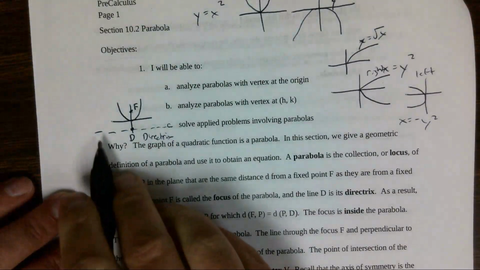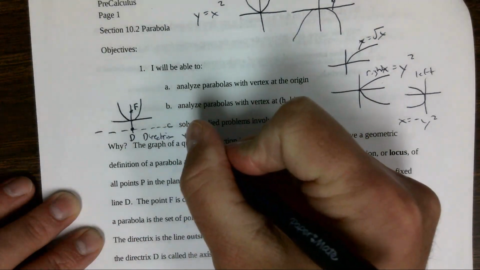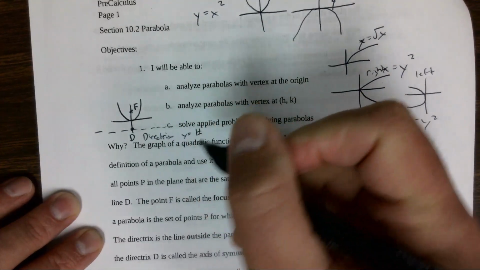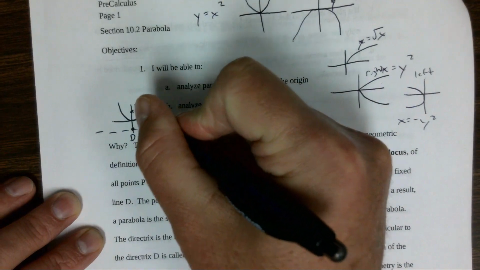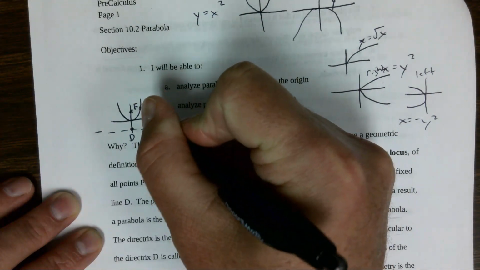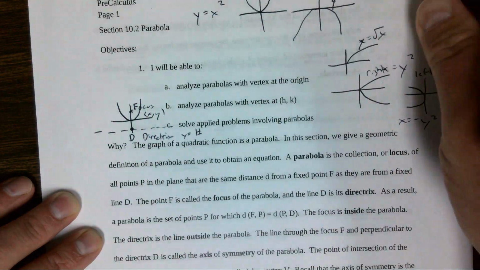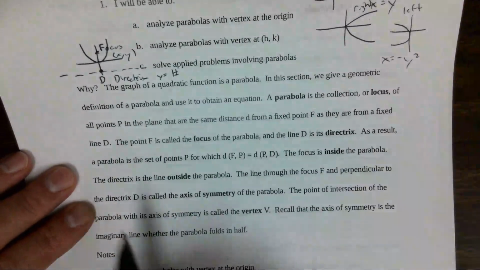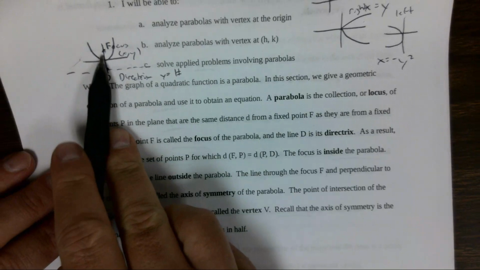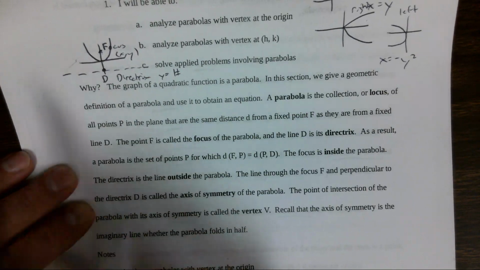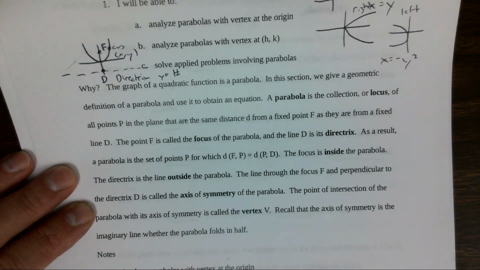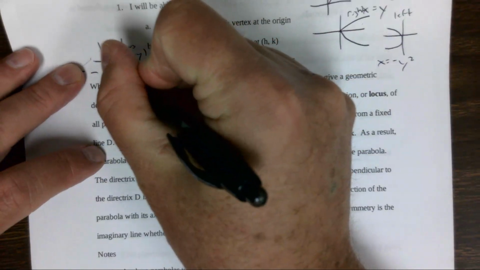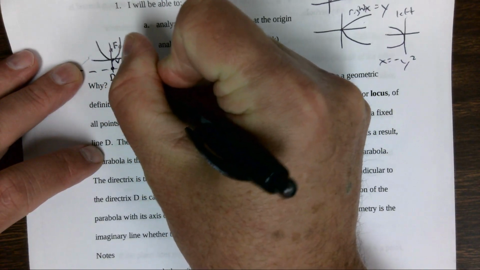And so if it's oriented like this, it's going to be y equals some number. And the focus would just be an ordered pair, x, y. And you'd have the same x value as the origin. Well, it's not really an origin, it's the vertex. So this is the V for the vertex.